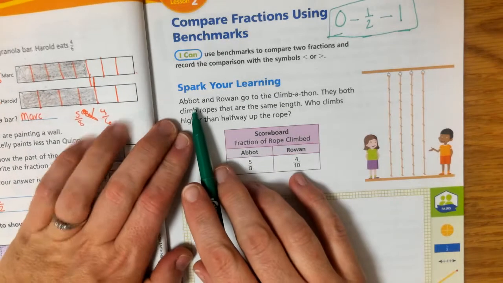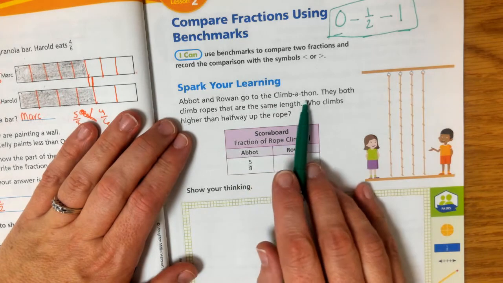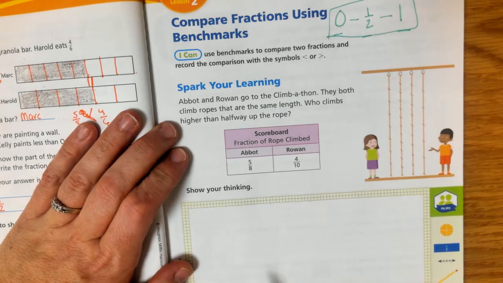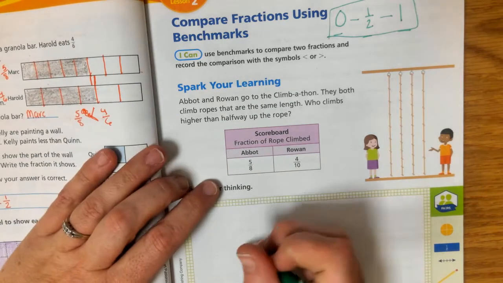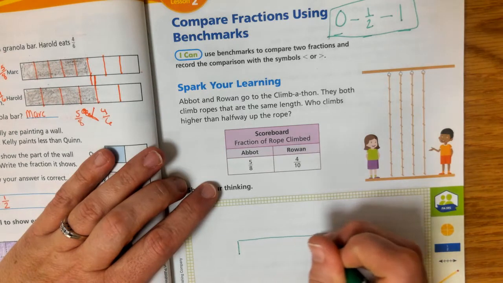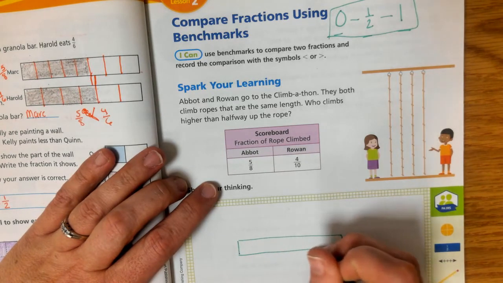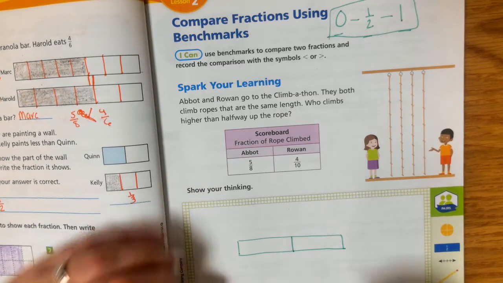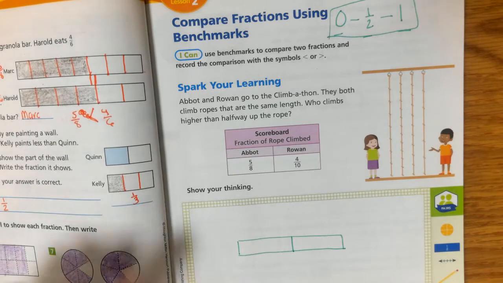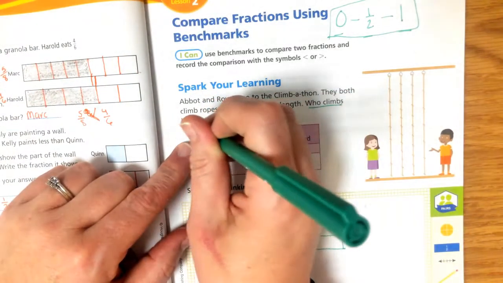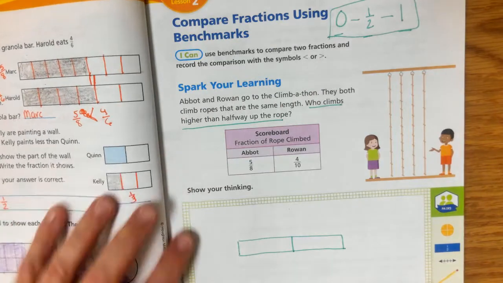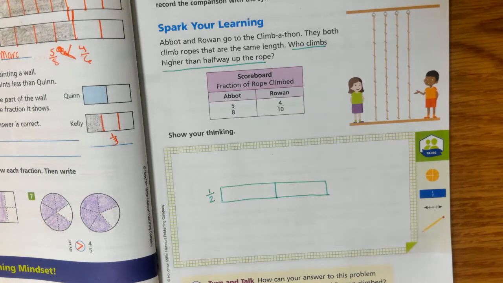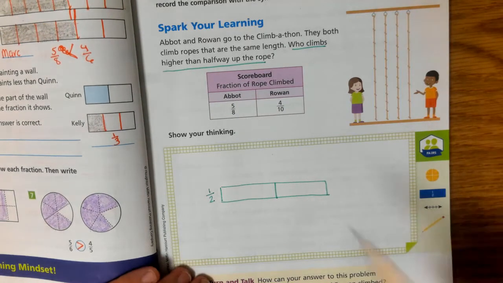So we have two people, Abbott and Rowan, and they go to the climb-a-thon. They both climb ropes that were the same length. Who climbs higher than halfway up the rope? I'm going to draw one of our wholes, and I'm going to split this one in half. This is going to be our benchmark, right? Because it says who climbs higher than halfway up the rope. So I need a benchmark fraction, and I'm going to use 1/2 as my benchmark fraction. So I'm going to shade the half of this in.